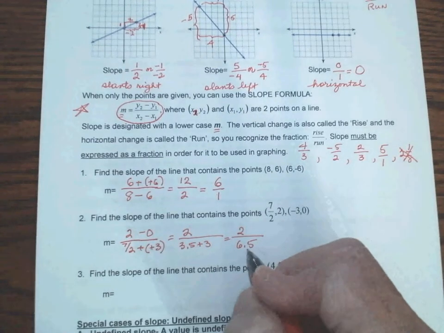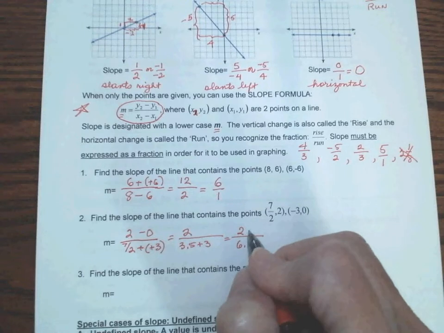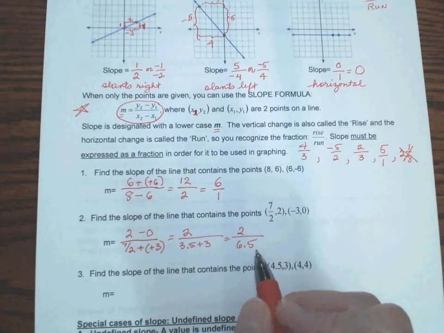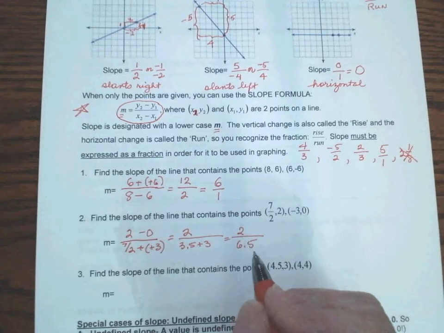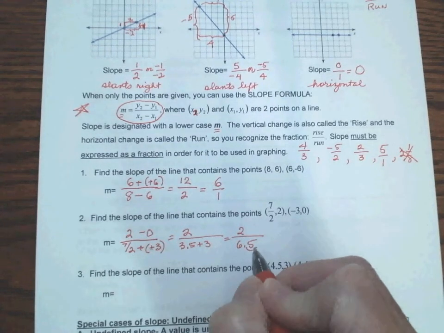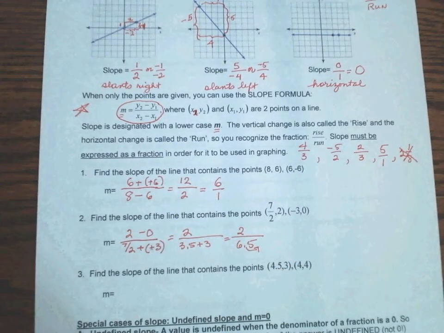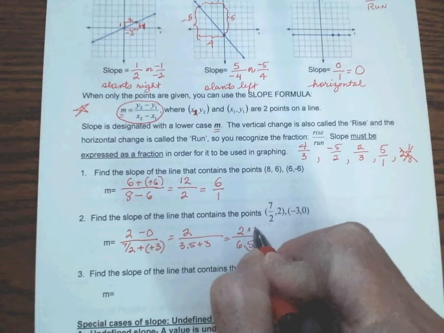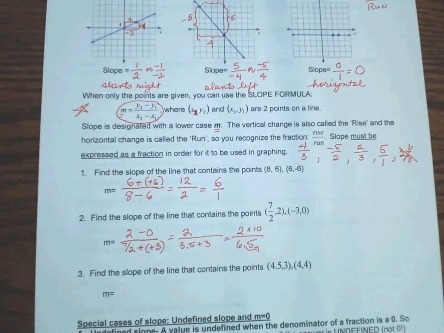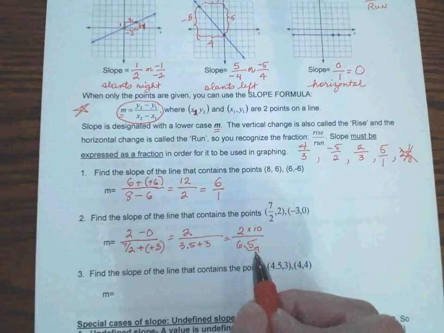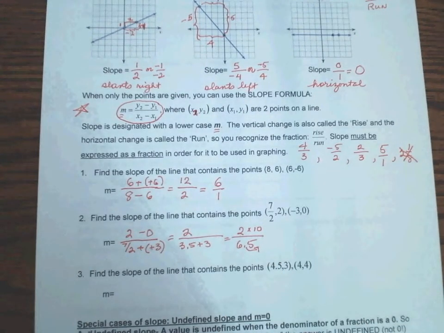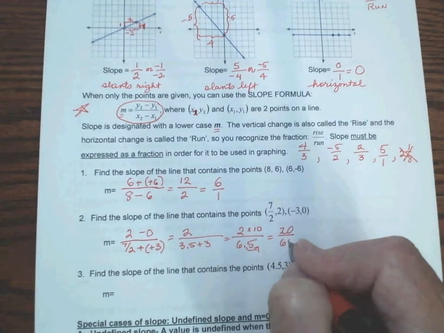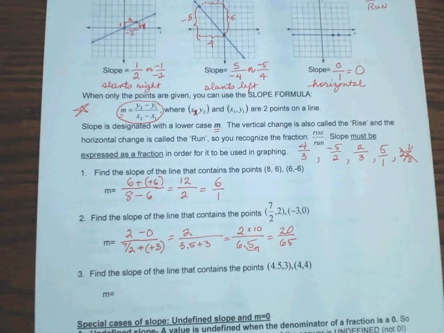Well, if I multiply the top by 10 and the bottom by 10, it's going to move that decimal value over. So the best thing for me to do is to multiply the bottom by 10. That'll shift that decimal place. But whatever I do on the bottom, I have to do on the top. So I'm going to have to multiply that by 10. Moving a decimal place is the same as multiplying by 10. So now I've got 20 over 65, and I don't have any more decimals.